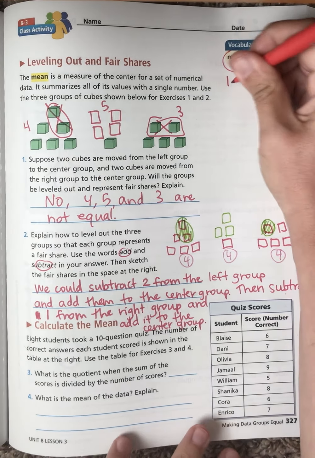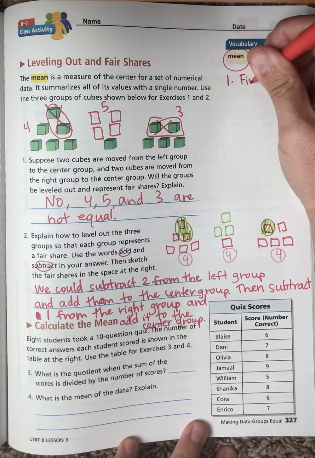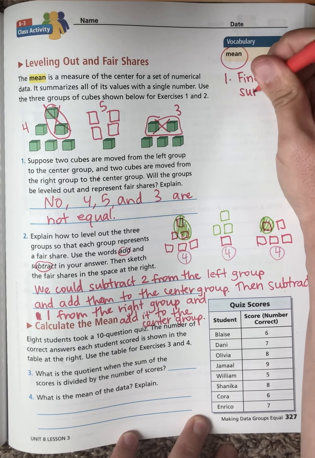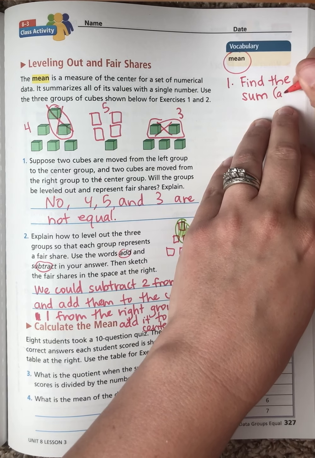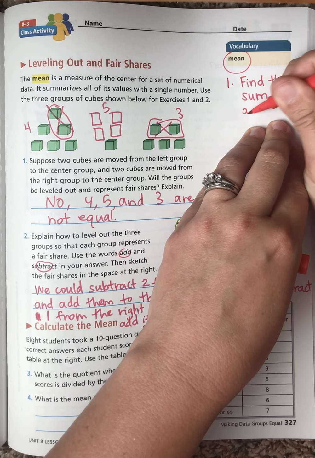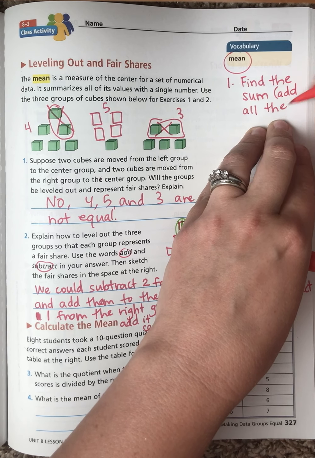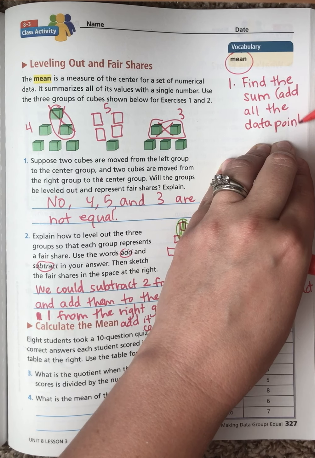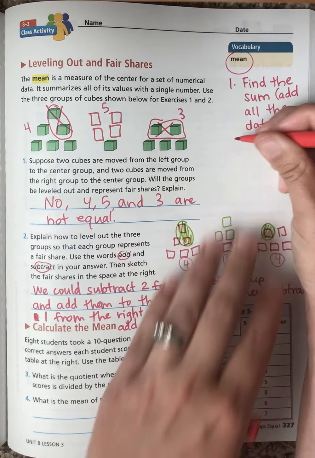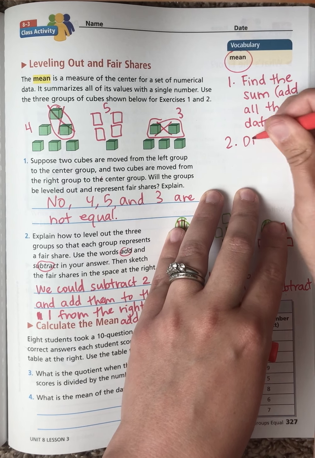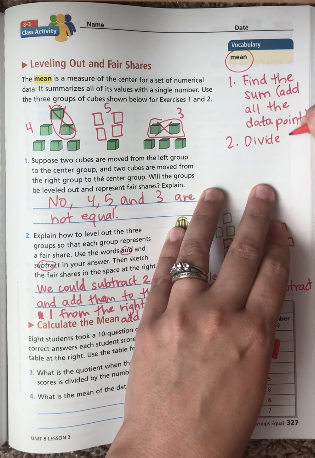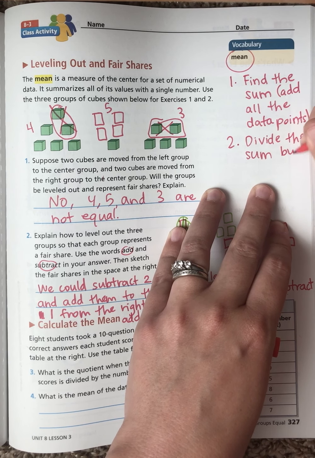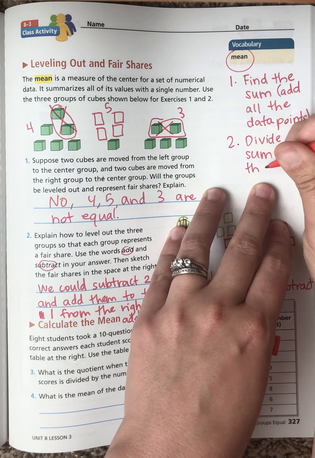Okay, so step 1 is find the sum, which basically means add all the data points. Okay, and then step 2 is divide that sum by the number of data points.